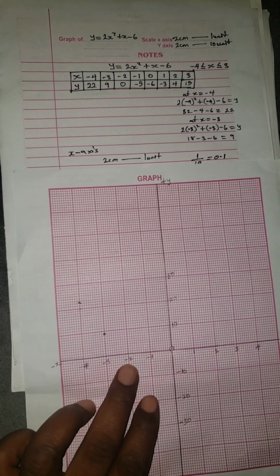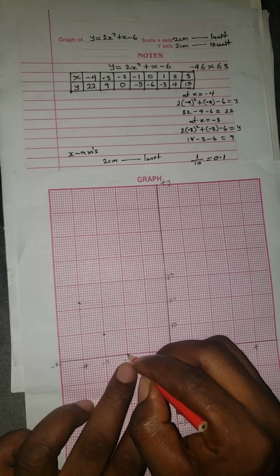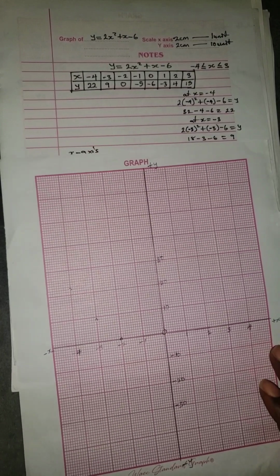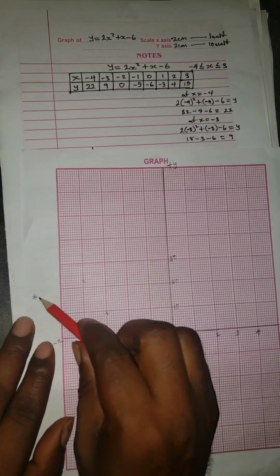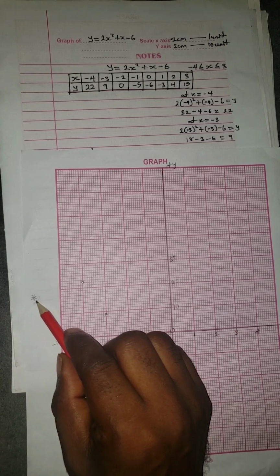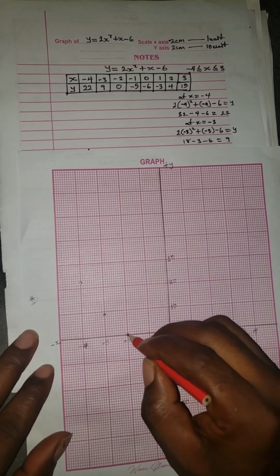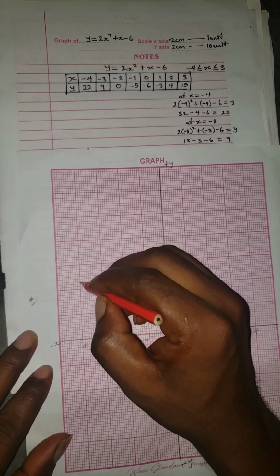Then -2 and 0. So here is -2, here is 0. So that will be on the x-axis. So you can see how I'm putting the points. Some people make use of a point like this. I don't actually encourage my students to make their point like this because they are likely to miss the actual point. So I like just a dot. A dot is a lot better.